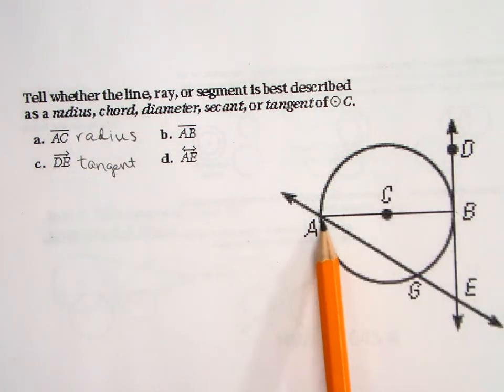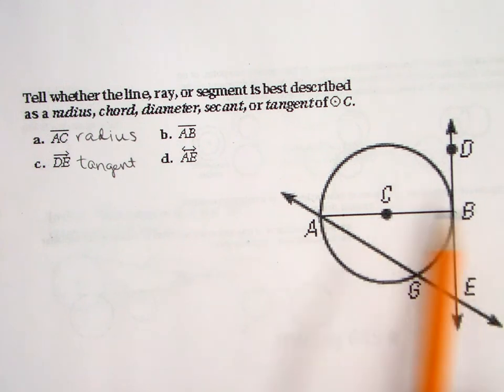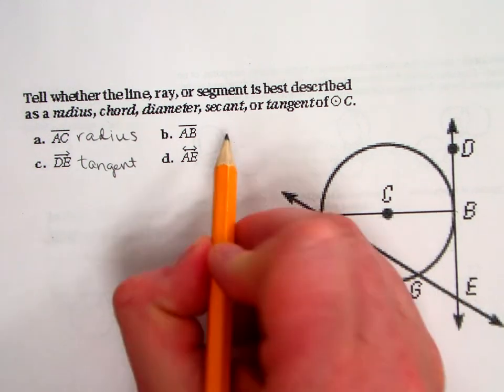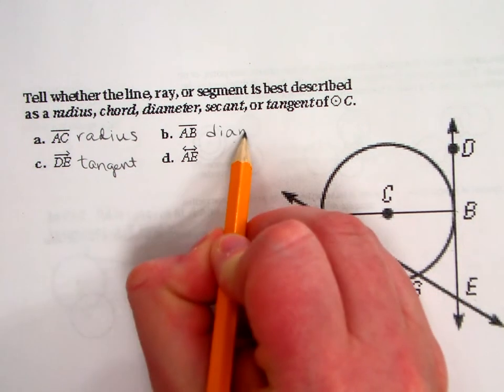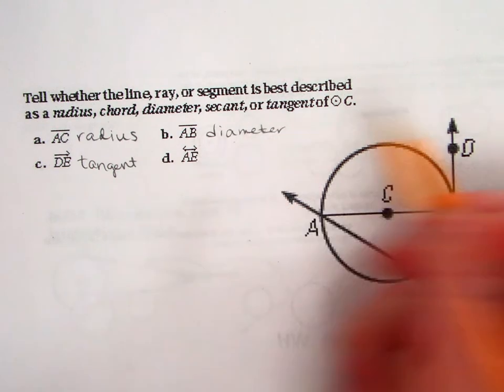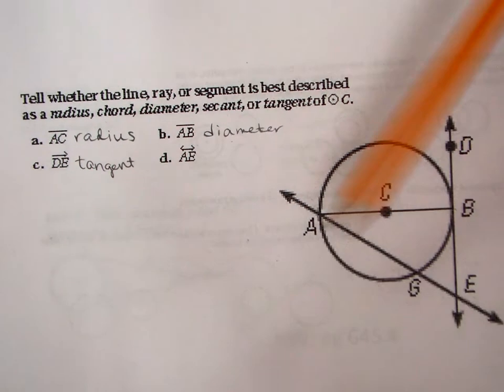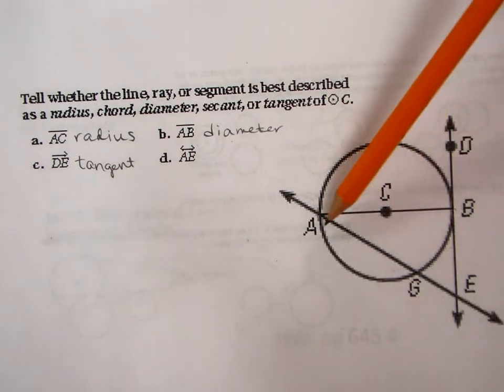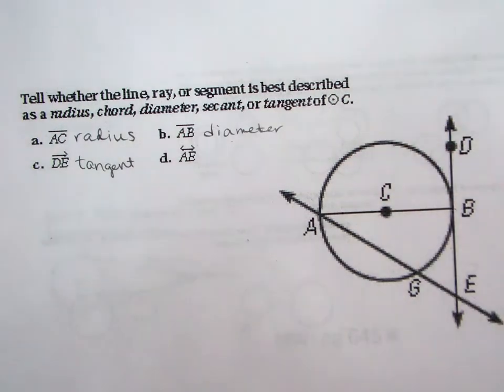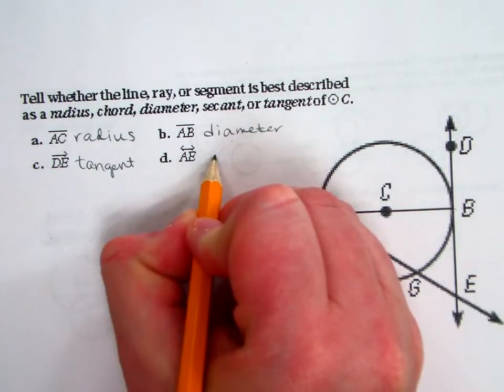Segment AB starts on the circle and ends on the circle. It's a segment, it goes through the center of the circle, so it is called the diameter. And line AE, A to E, hits the circle at 2 points, so point A and point G. So since it hits at 2 points, it is called a secant.